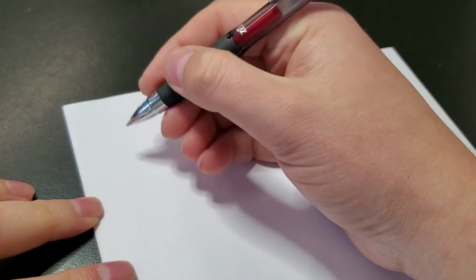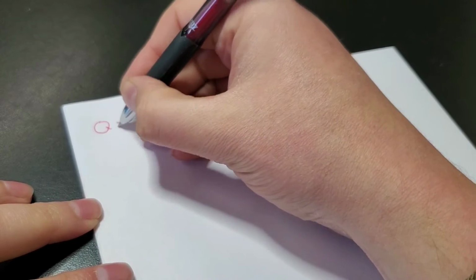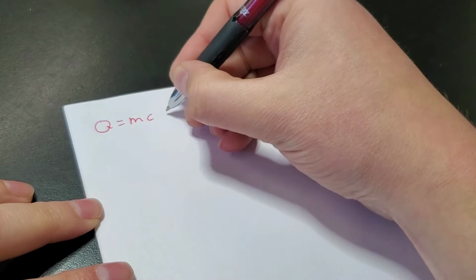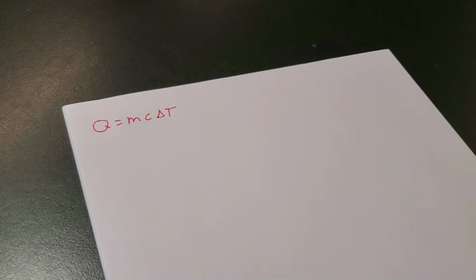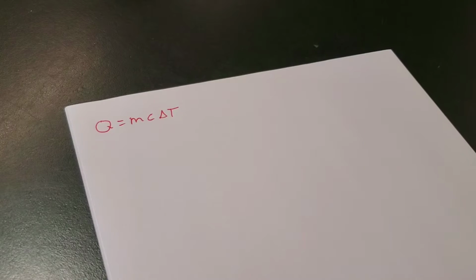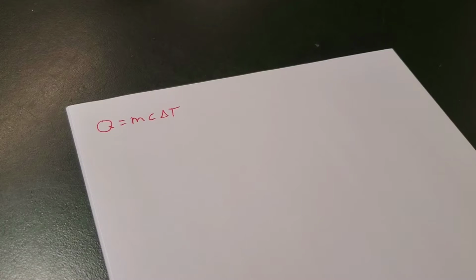We're going to be doing specific heat today in lab, and we're going to be utilizing this equation. Q equals mc delta T. Now, at first glance, if this is the first time you're seeing this, you might be thinking, why has Mr. Richmond put a triangle in my math? I don't think I like this. Let's talk about what all of these things are.